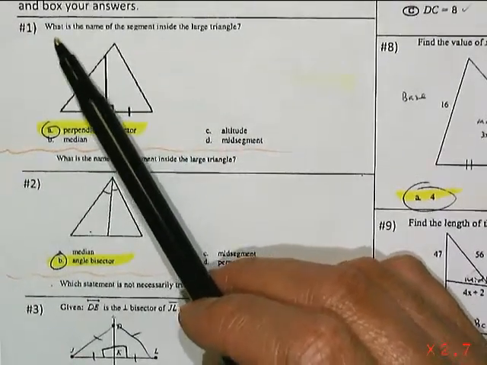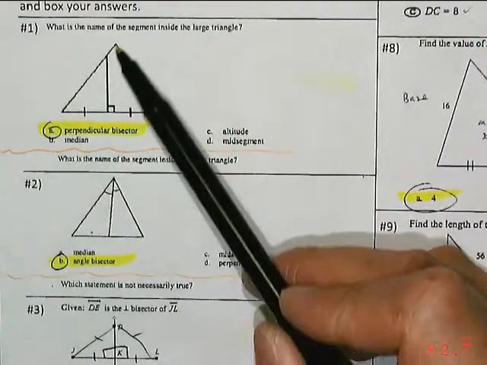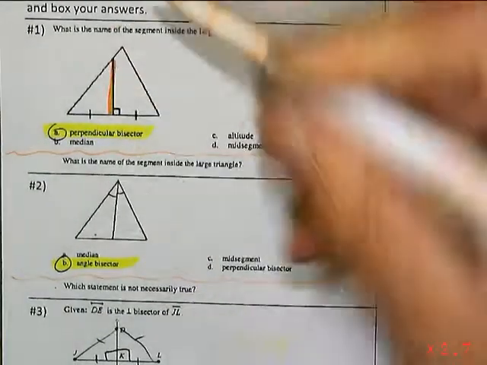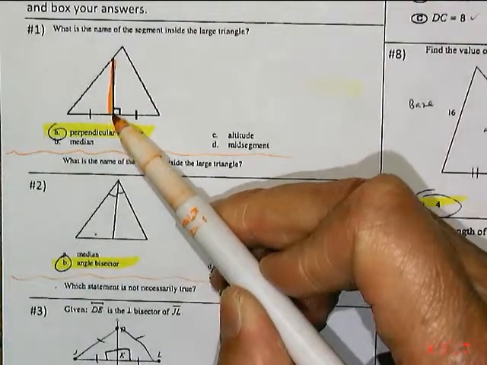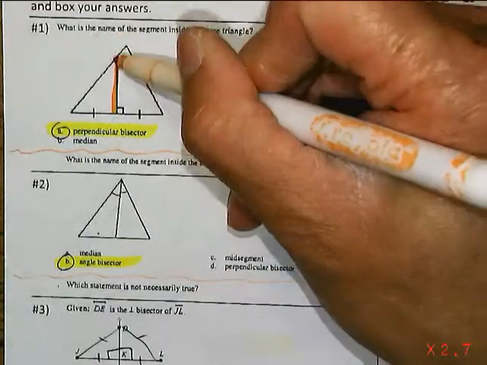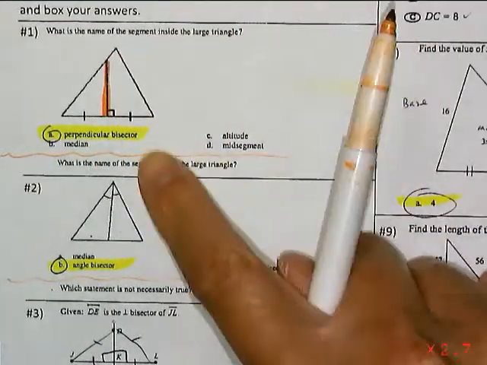Question number 1, what is the name of the segment inside the large triangle? So it's talking about this one here in orange. Notice here it has a perpendicular and it also has a midpoint. So that midpoint is called a bisector, that means the segment is a bisector. So your answer is perpendicular bisector.